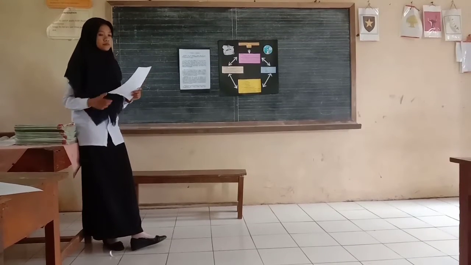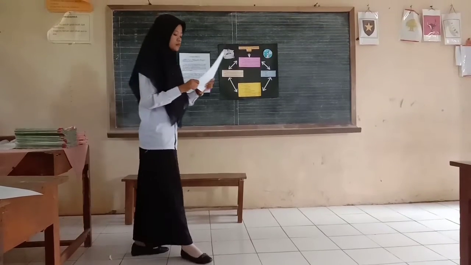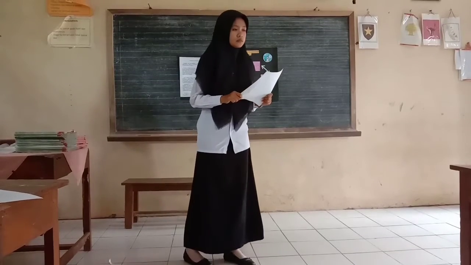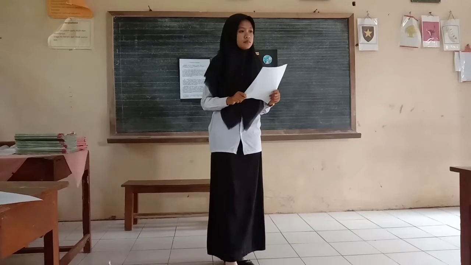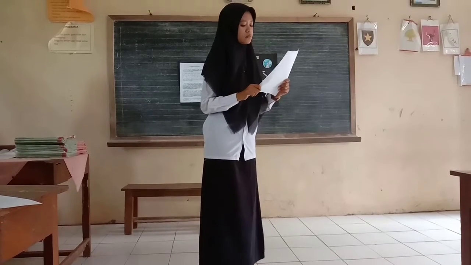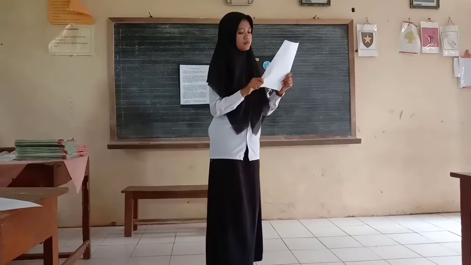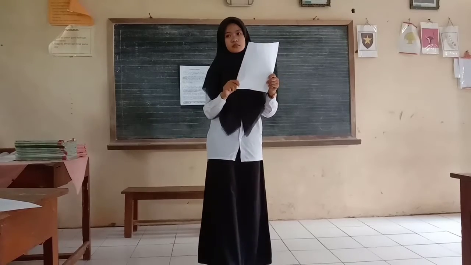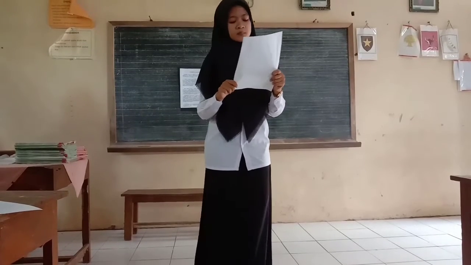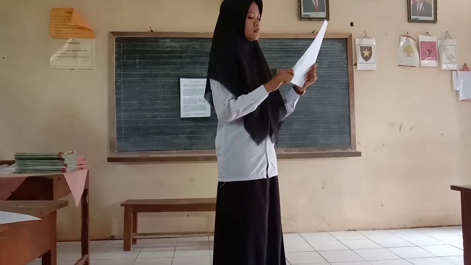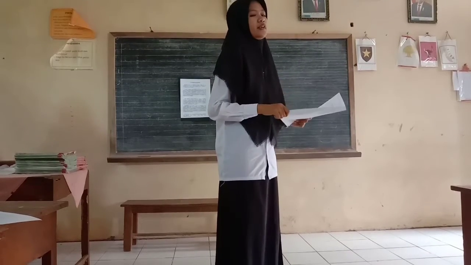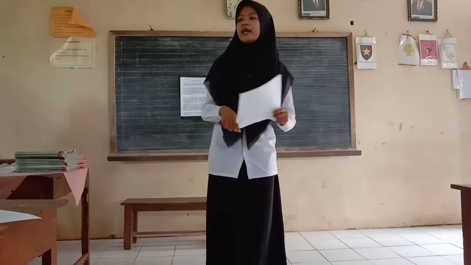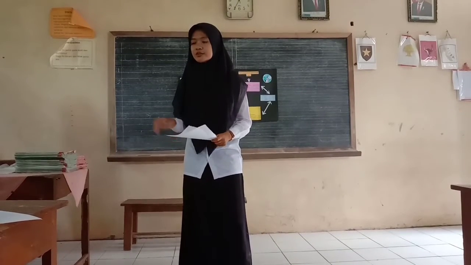The main idea in the fourth paragraph is that smokers are 2.5 times more likely to die of heart disease than non-smokers. And the main idea in the last paragraph is that smoking, however, is not good for everybody else. Okay, good. Any question on number 1, students?